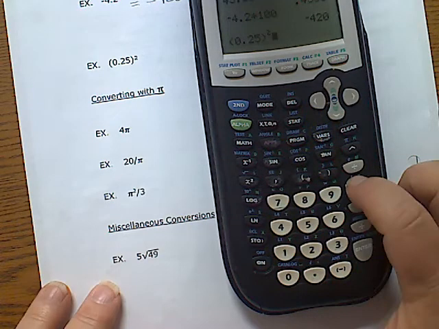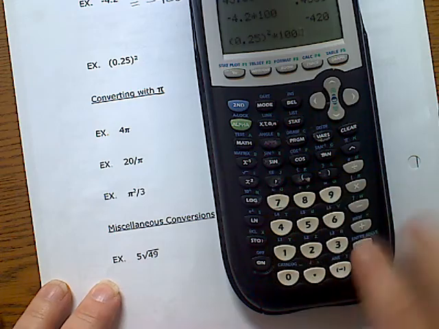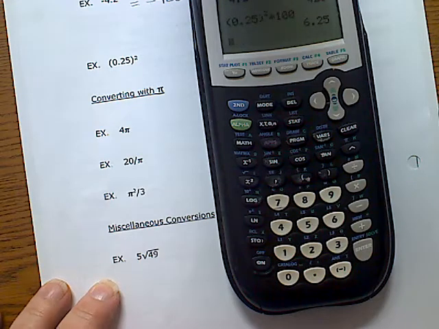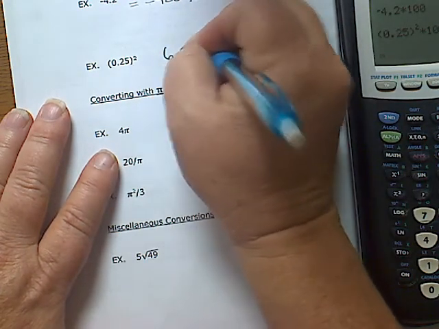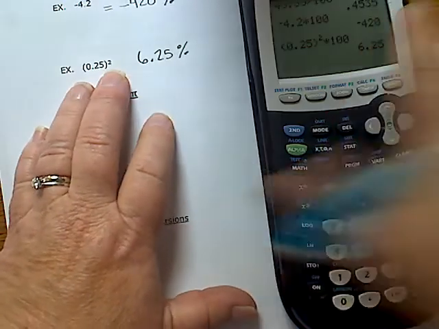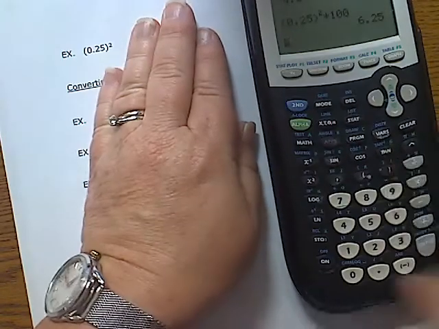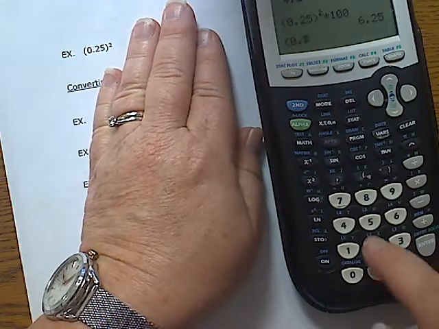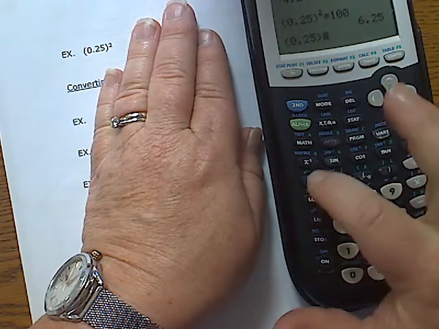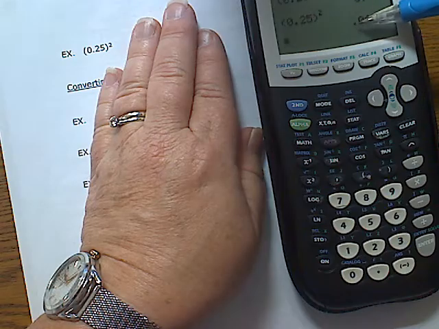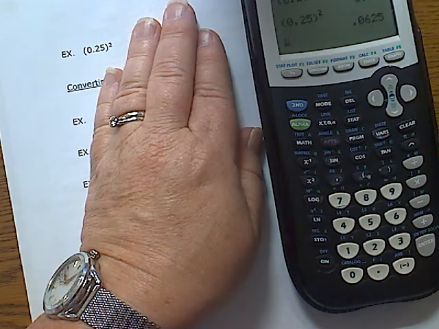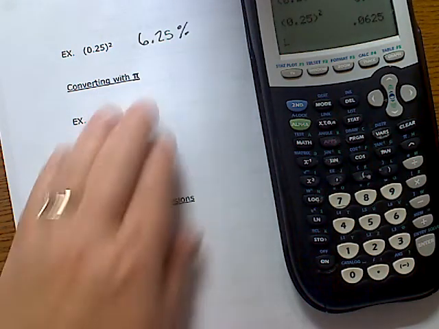Okay? So I want to change this to a percent. All I have to do is times 100. And there I am, 6.25. Remember, I have to add a percent sign. If I just wanted to find out what 0.25 squared was, open parentheses, 0.25, close parentheses, hit the squared key, hit enter, and it calculates it for me. And do you see, by using Dr. Pepper going the other way from decimal to percent, I moved it 2 times to the right.